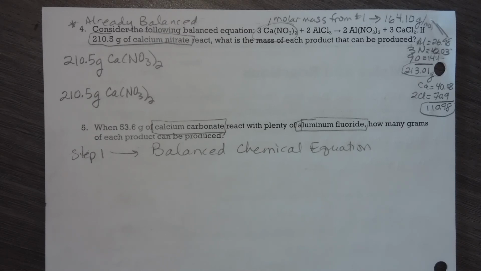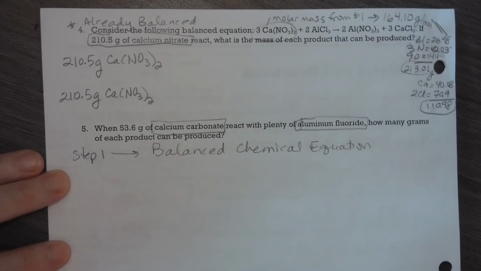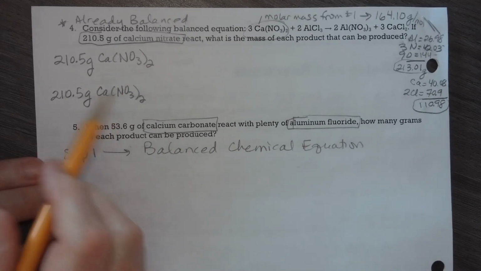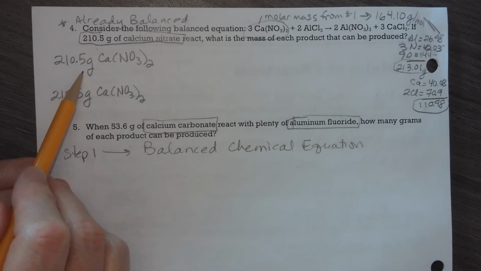All right, we're on the last problem. And what's really nice is that they gave us a balanced chemical equation. It saves you a lot of time if you don't have to balance a chemical equation. So they told us that we're starting with, the given is 210.5 grams of calcium nitrate.